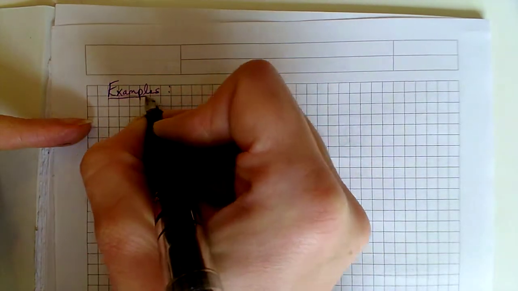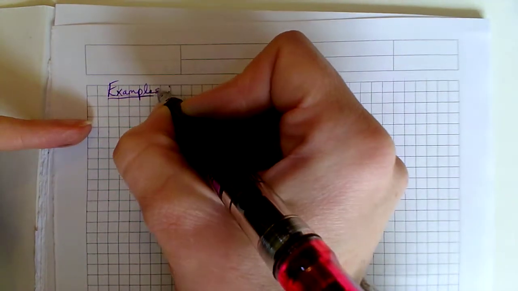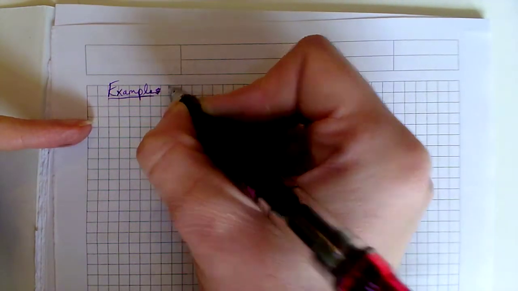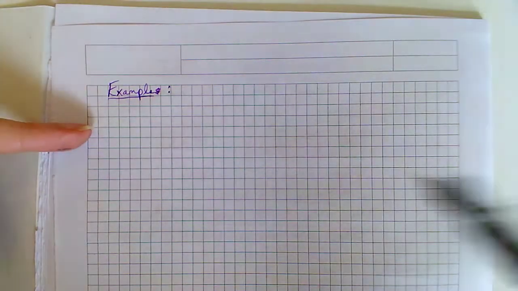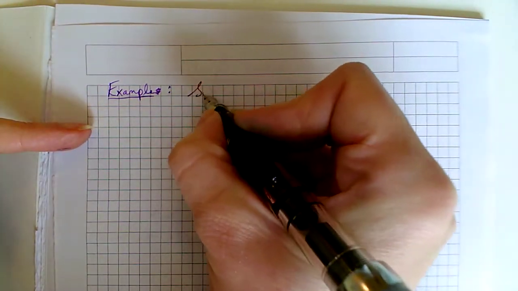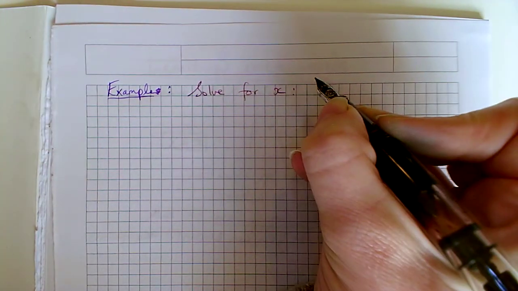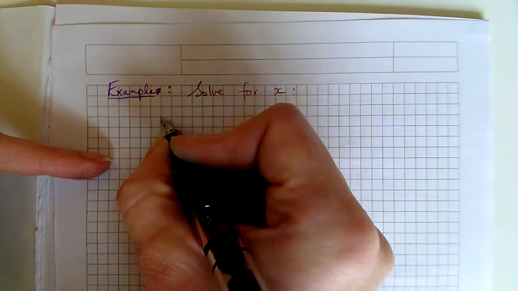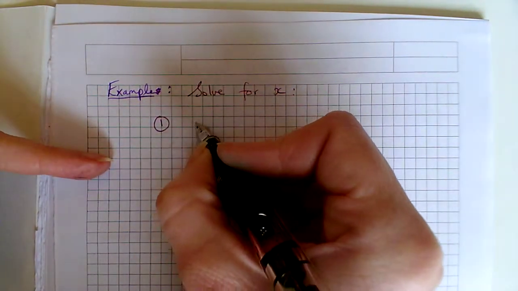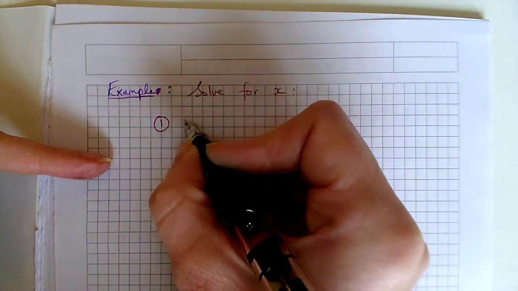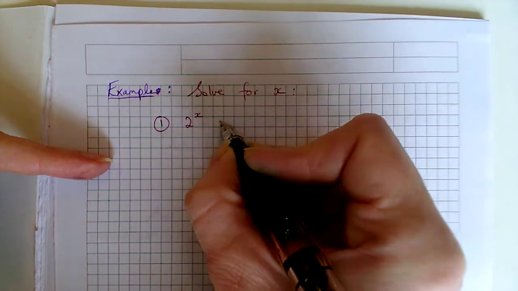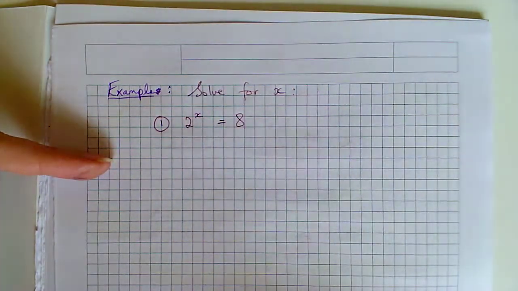And this is the hardest thing we're going to do in indices, really. So example, solve for x. Okay. The first question is, if I have 2 to the power of x equals 8.